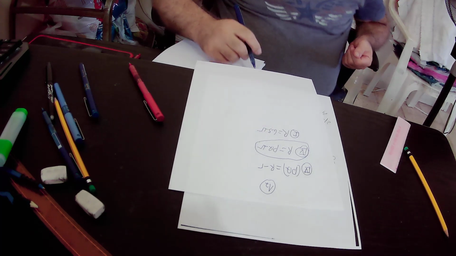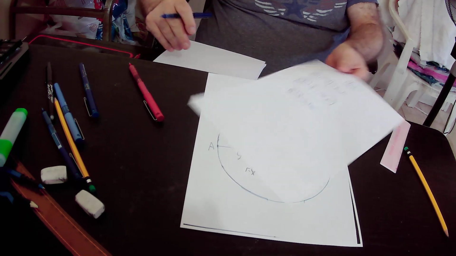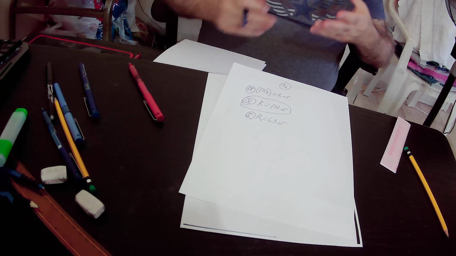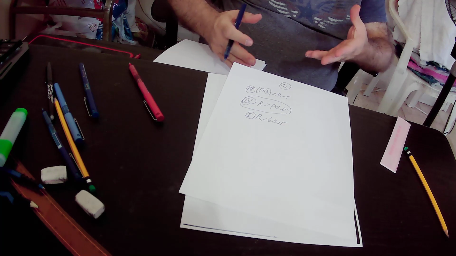So we have two expressions of the same radius of the big circle, so we can compare between them.